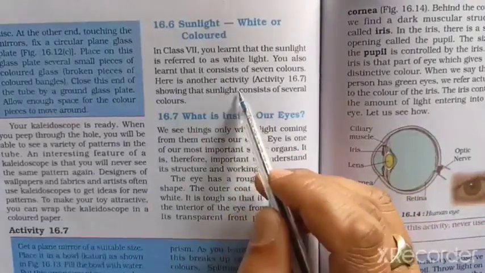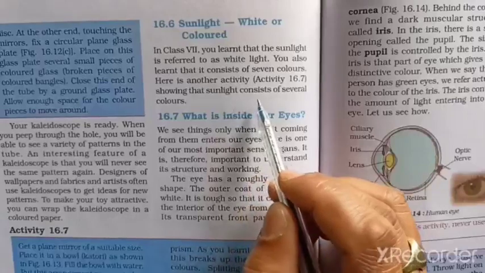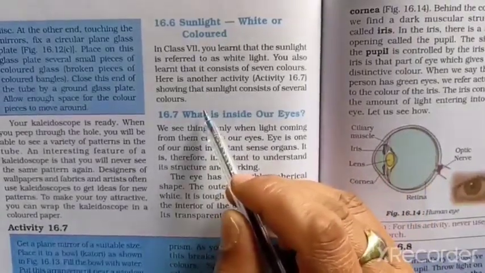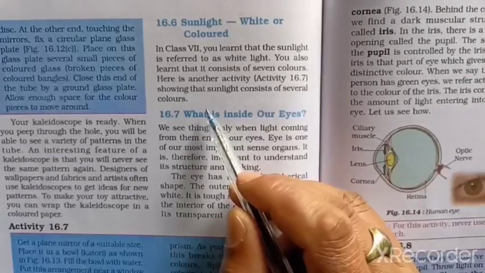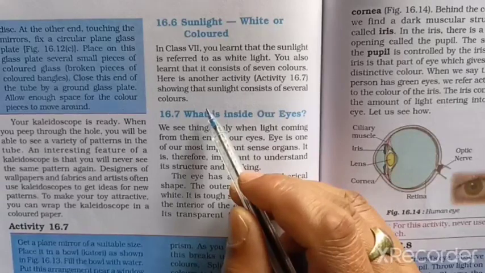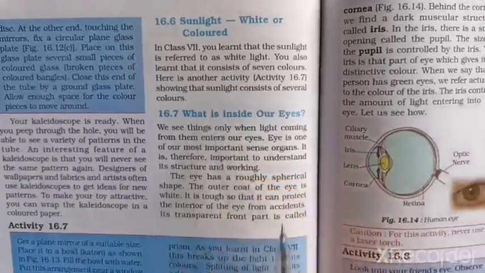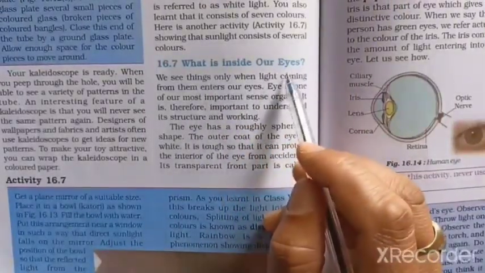Here is another activity, 16.7, showing that sunlight consists of several colors. So, sunlight is considered to be white light. It consists of different colors of light of different wavelengths. So, next, what is inside our eyes?